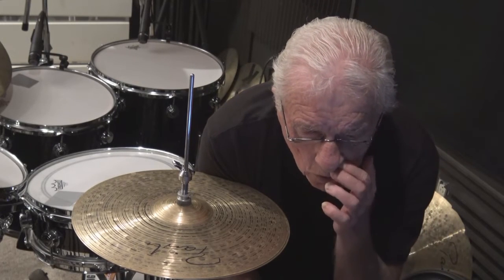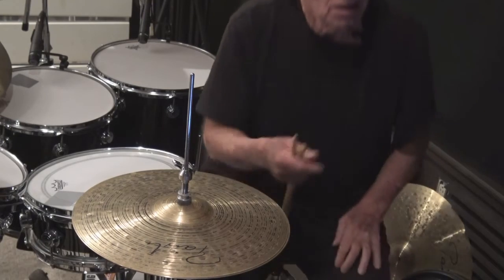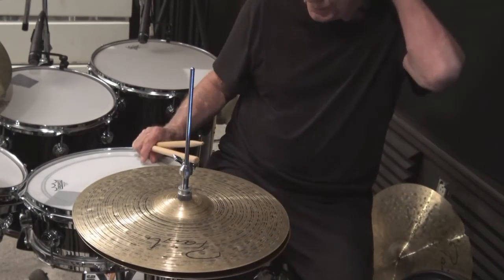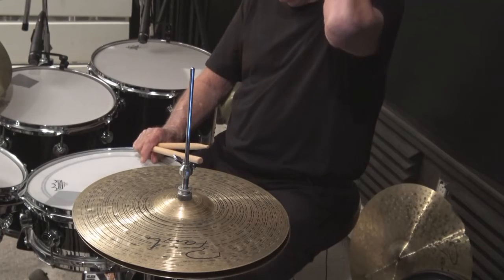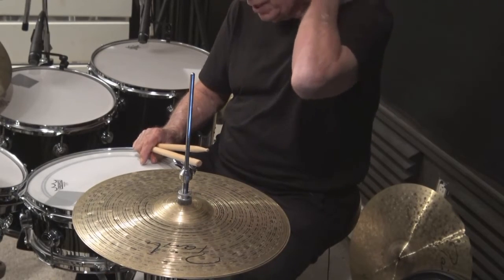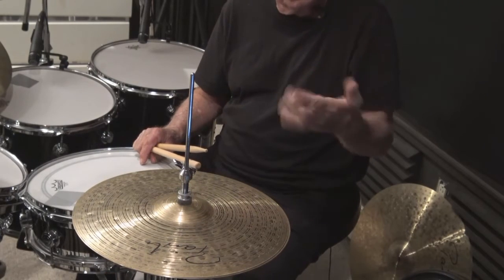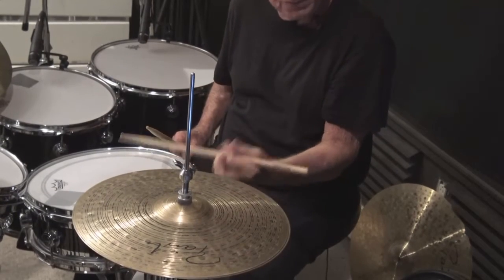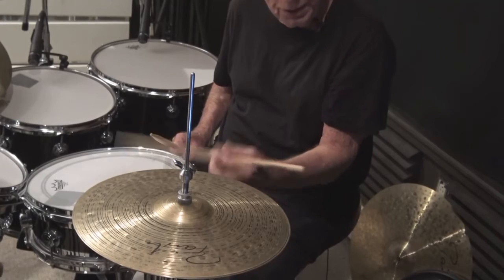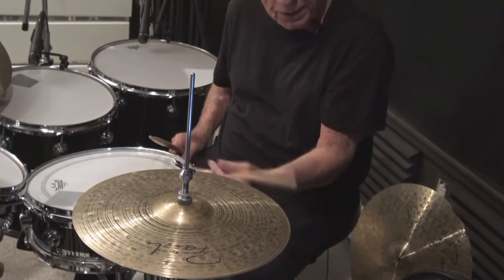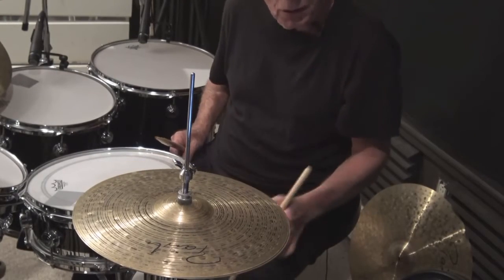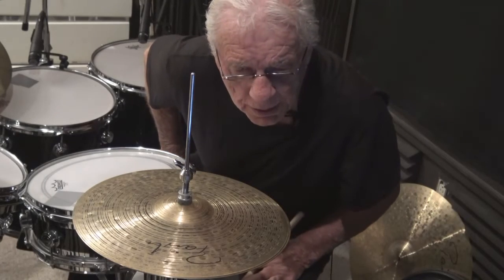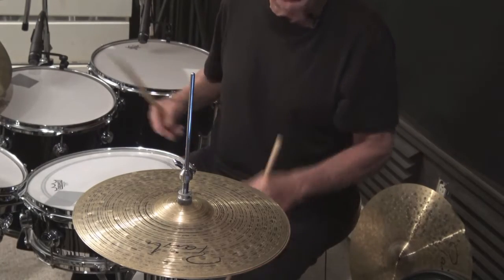No, there's no open hi-hat, Joe, on 1 and 3. The hi-hat with this exercise is going to be 1, 2, 3, 4. 1, E, and a 2, E, and a 3, E, and a 4, E, and a. It's not open on 1 and 3. It's closed on 1, 2, 3, 4.